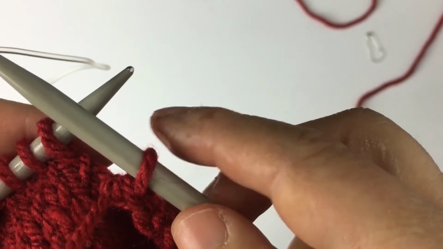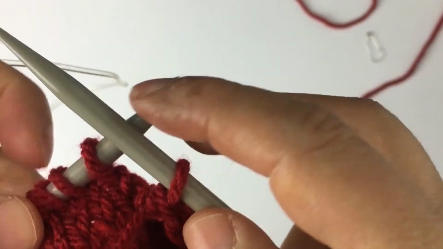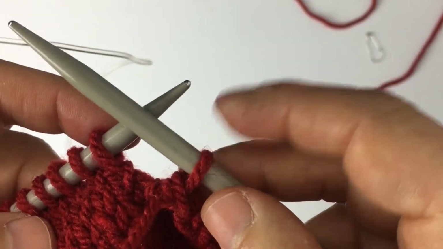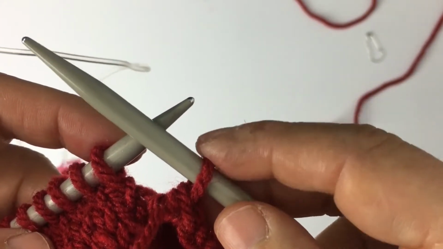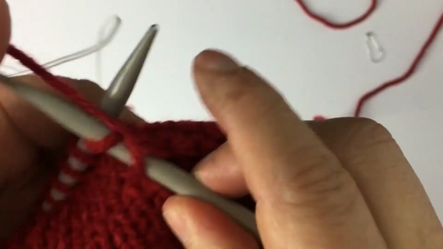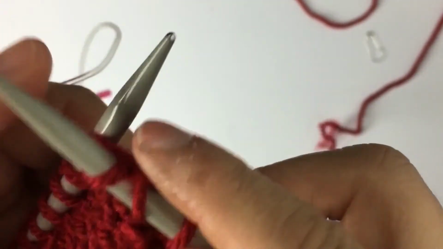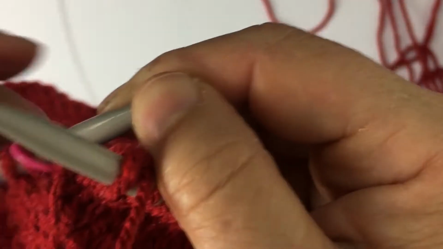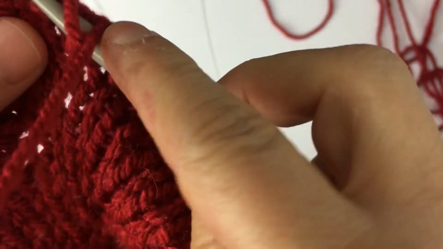Be sure to bind off the first one of this half of your stitches, because otherwise you will be left with one more stitch. I counted my stitches, they are 32, and now I'm just going to knit them until I reach the end of the round. So I'm here almost at the end of the round.